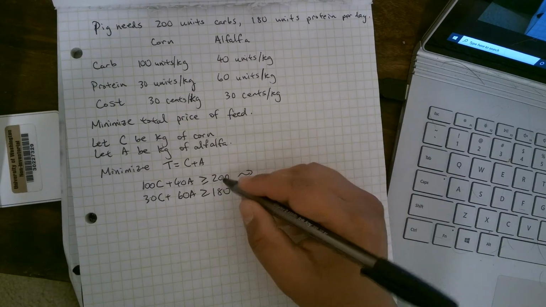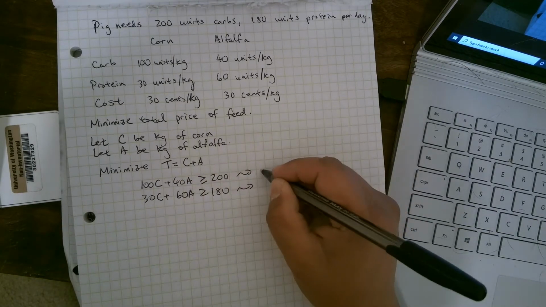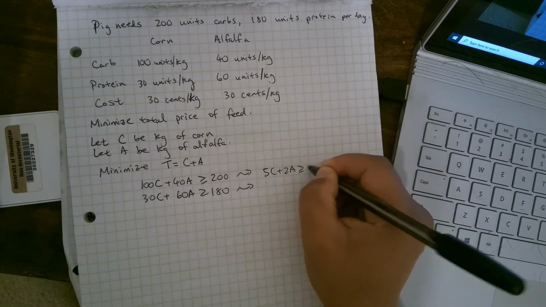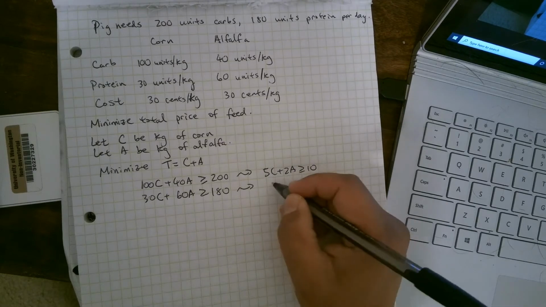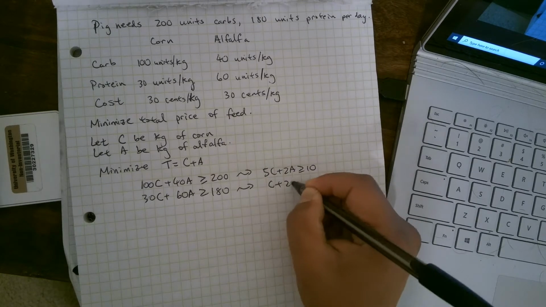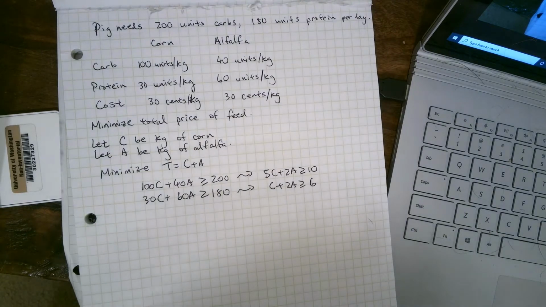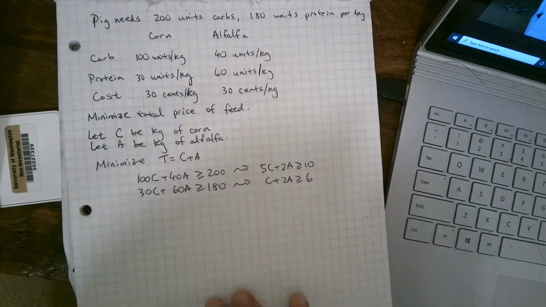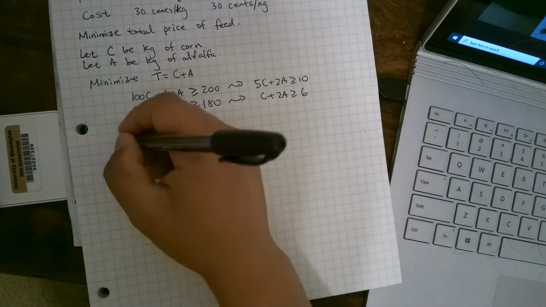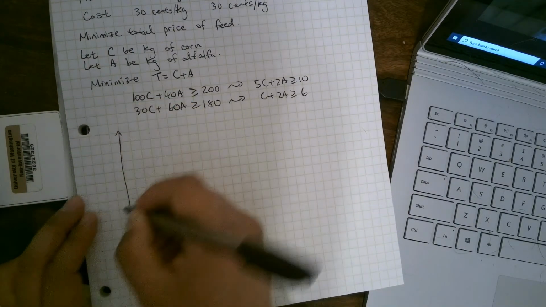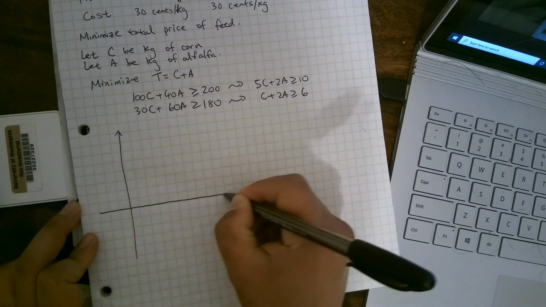And we can scale these down. Divide both sides of this one by 20, so 5c plus 2a greater than or equal to 10. Divide both sides of this one by 30, c plus 2a is greater than or equal to 6. Okay, and now instead of using completely our archaic methods from before, we're going to graph these inequalities so that we have something to reference.